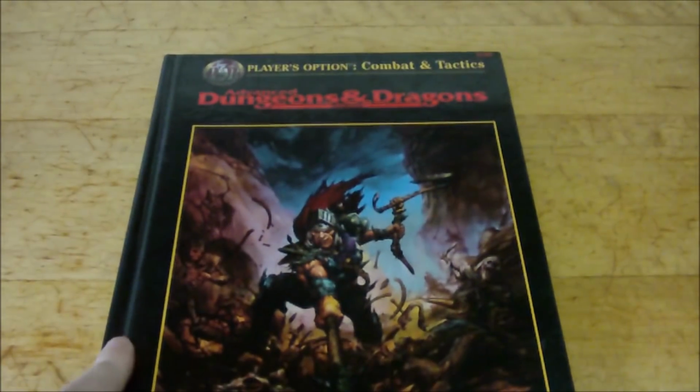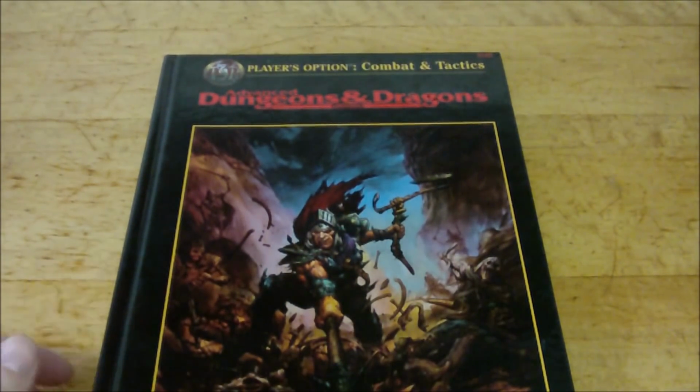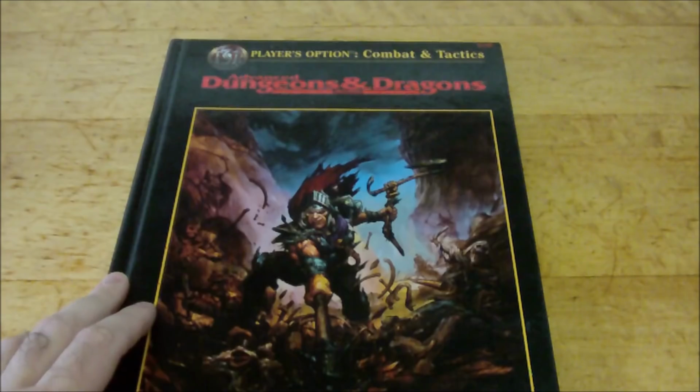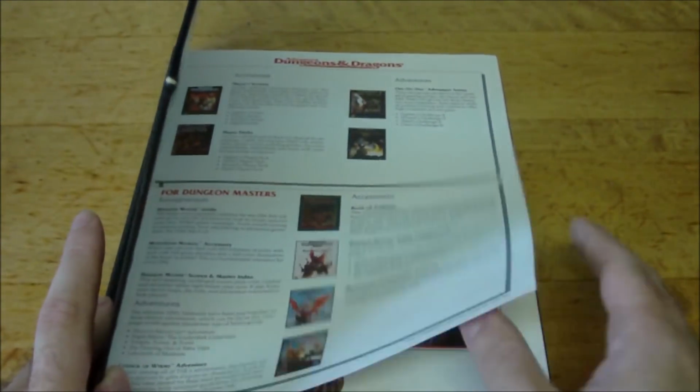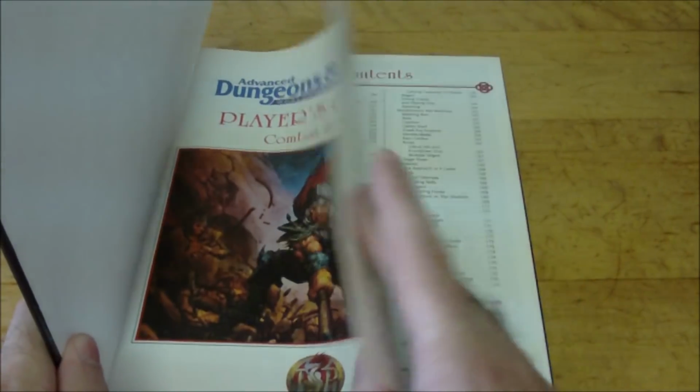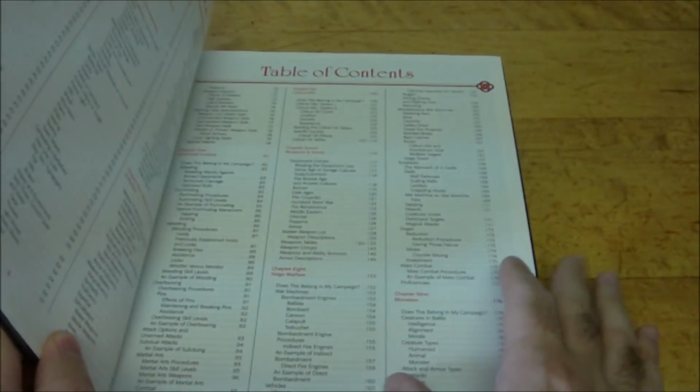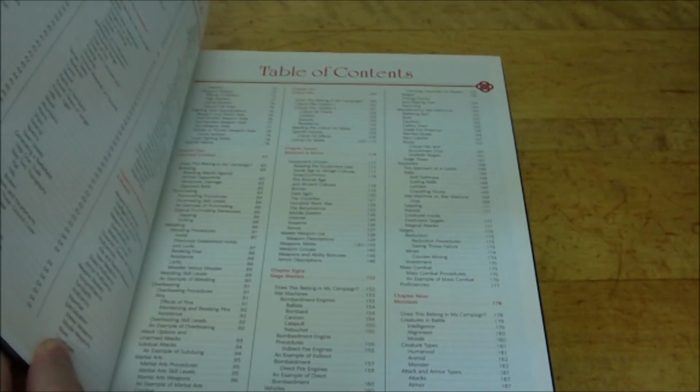Up next, we have the Player's Option: Combat and Tactics. This goes over things like critical hits and fumbles and some other things along those lines. I think there might be stuff on mass combat as well. I'm not 100% sure on that. This one actually does have a table of contents, even though the other one didn't seem to, which is weird, but oh no, it does.